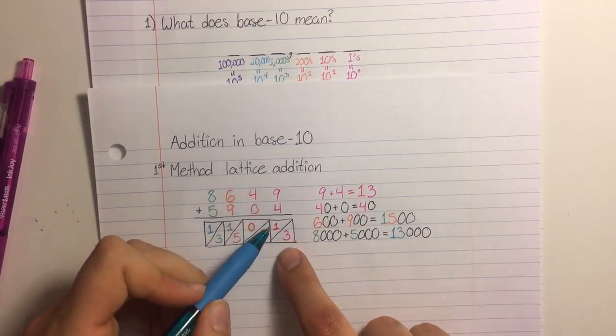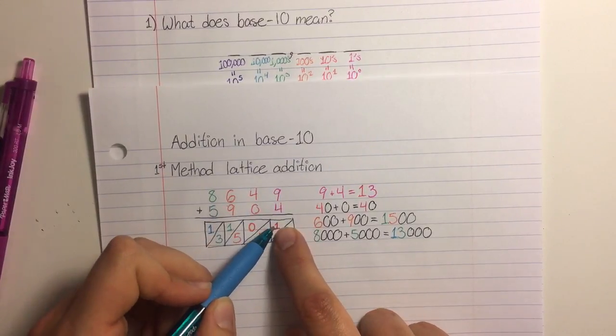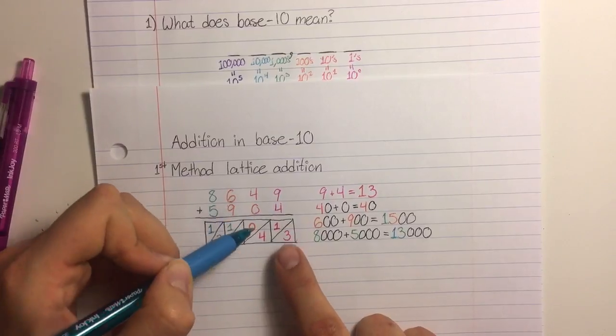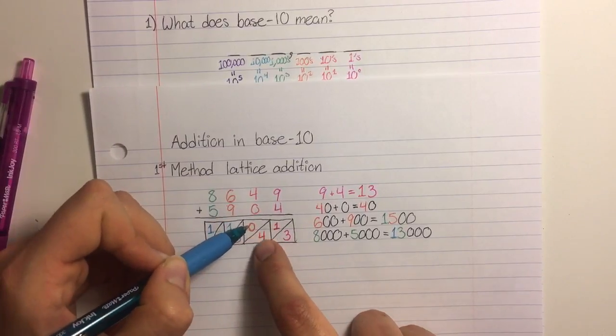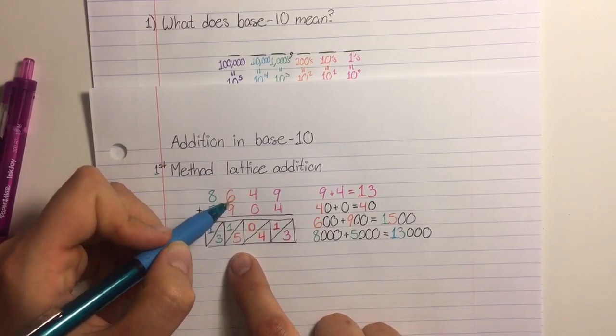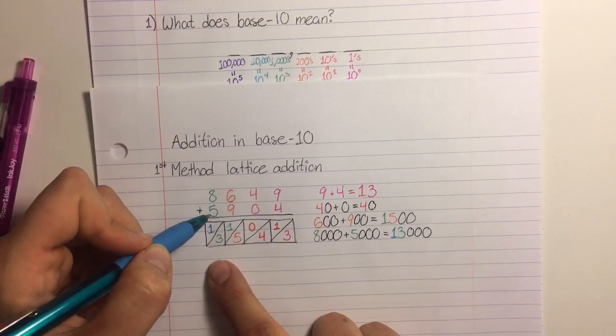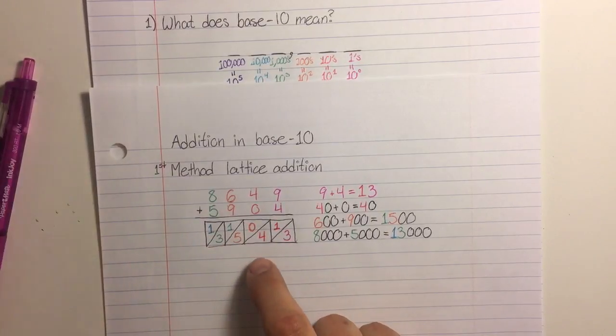So we have all of our place values, right? When we add up in the ones place, we could get ones or tens. When we add up in the tens place, we can get tens or hundreds, depending on how many groups of 10 we have. When we add up in the hundreds place, we get hundreds or thousands. When we add up in the thousands place, we get thousands or 10,000s.